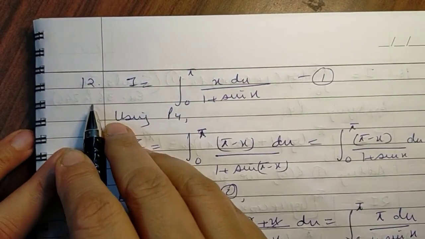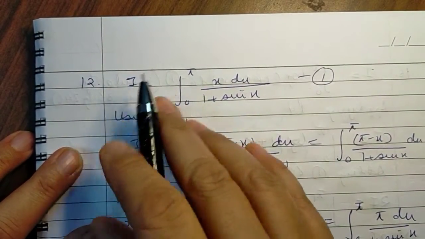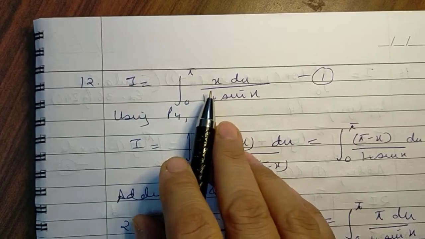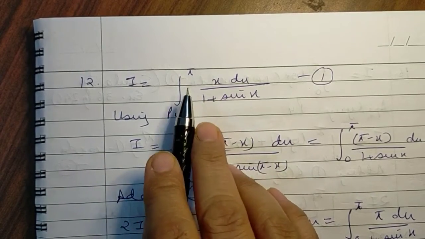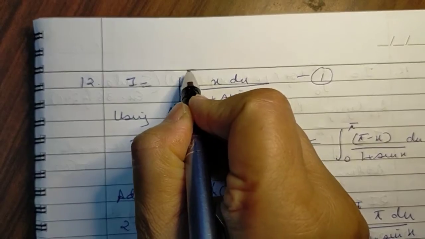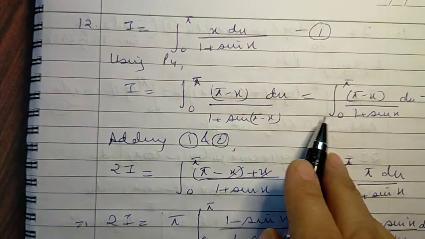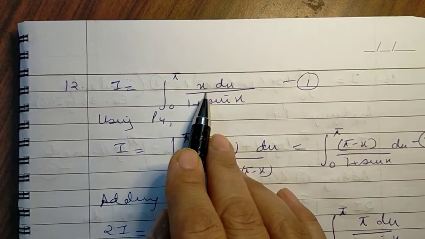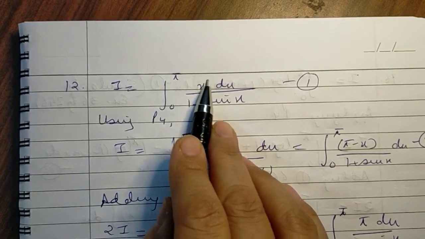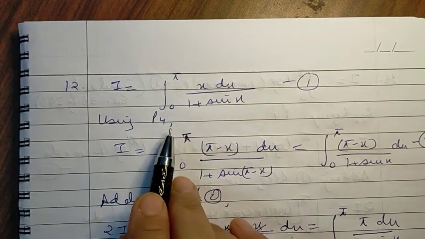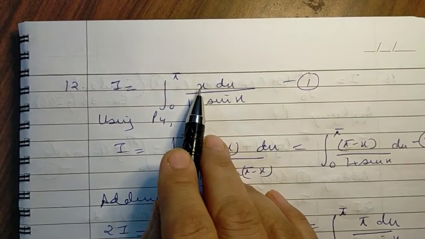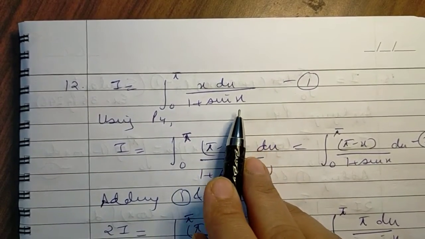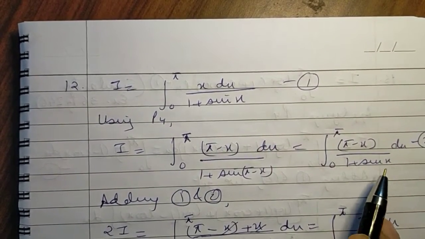Now let's try out question number 12, which is slightly different from the 3 questions which we have done so far. Now I is equal to this. Again it's of the category 0 to a, where a is pi. So applying P4 we get this. See here why we need to do the property, because of the presence of x in the numerator. We want to remove this x from the numerator, and P4 helps us doing this, because when you apply P4, this x becomes pi minus x. Sin of pi minus x is the same, and so the denominator remains the same.